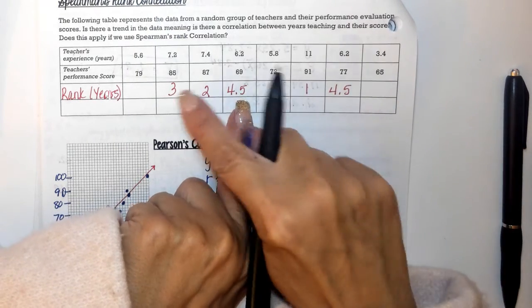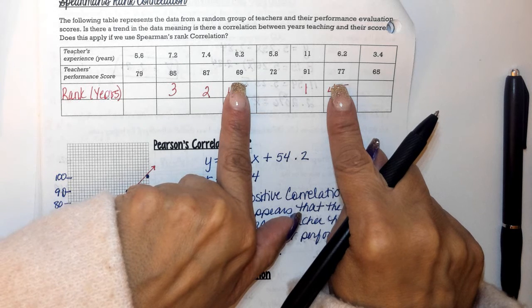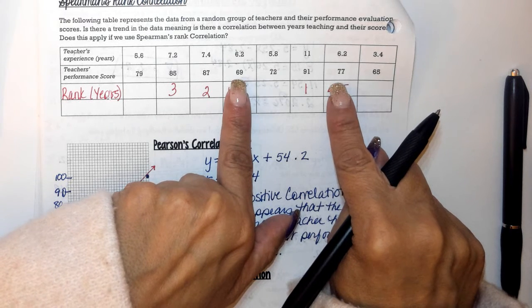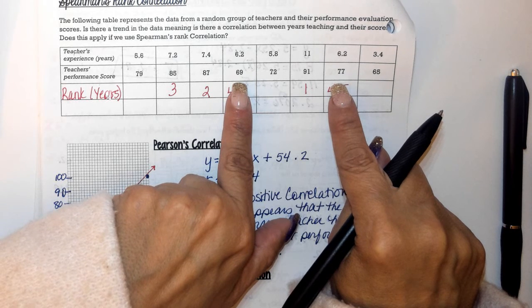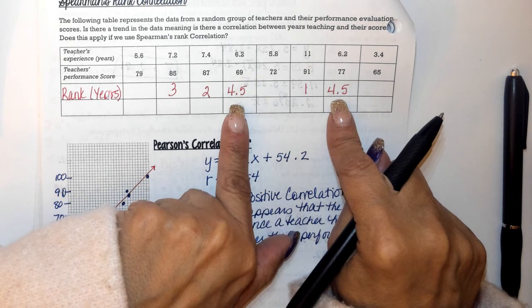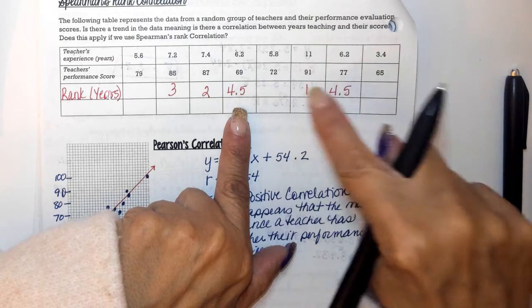Again, it's 1, 2, 3. They're both person number 4. But there's 2 of them, so it's number 4 and 5. I don't know who's who, so we call it in the middle. So 4 to 5 would be 4.5. So now we have used 1, 2, 3, 4, 5.